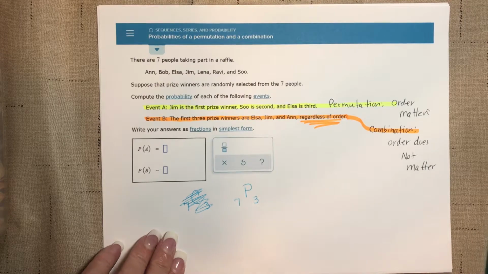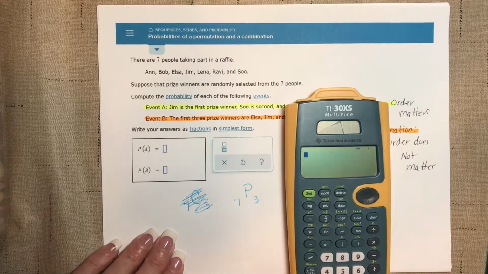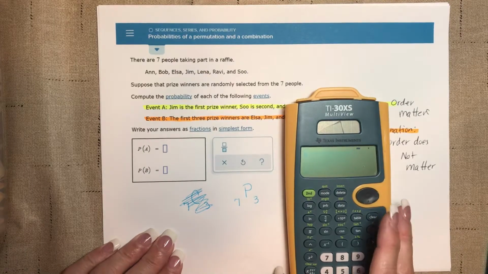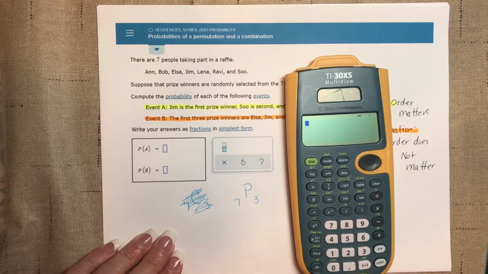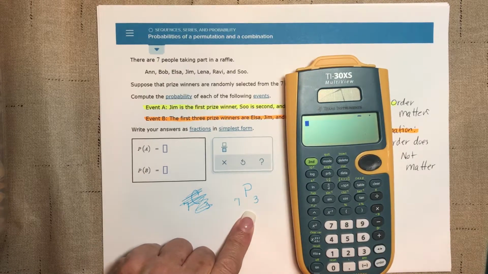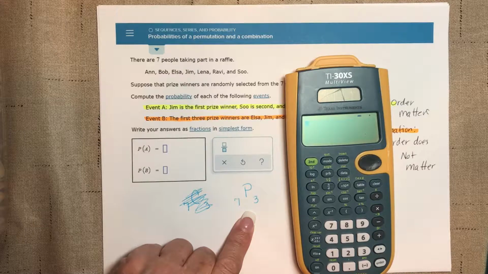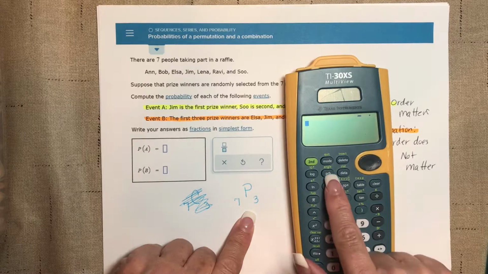Now, I use a calculator for this. Most scientific calculators have a permutation button somewhere in them. Mine is hidden within PRB, probability.